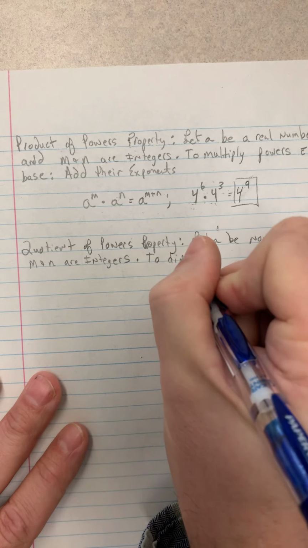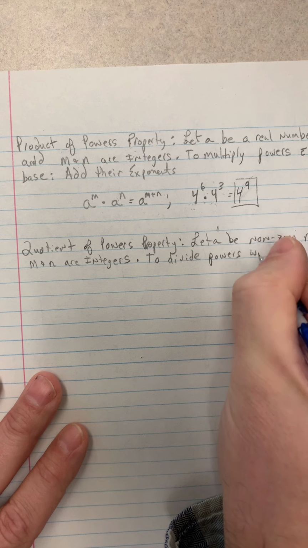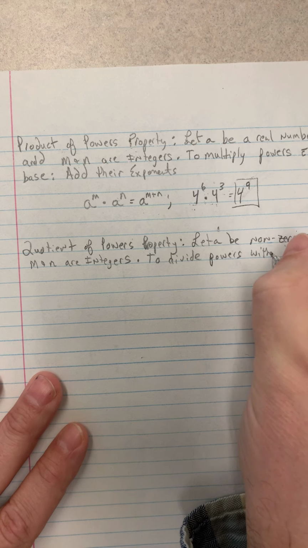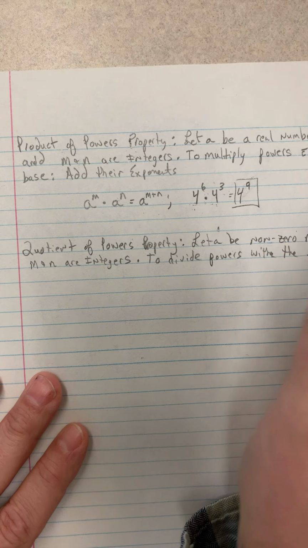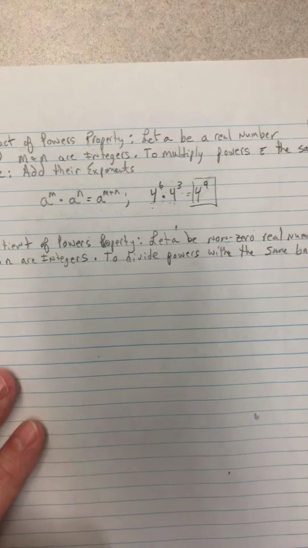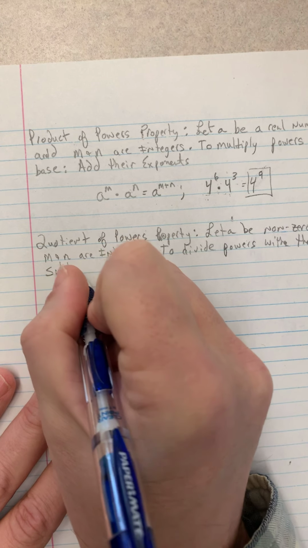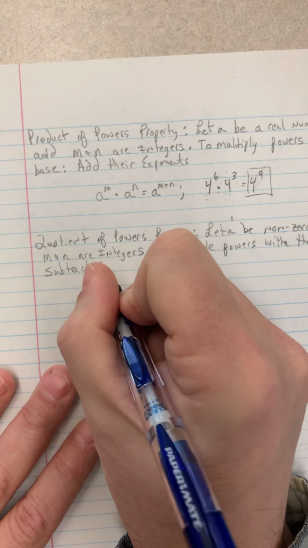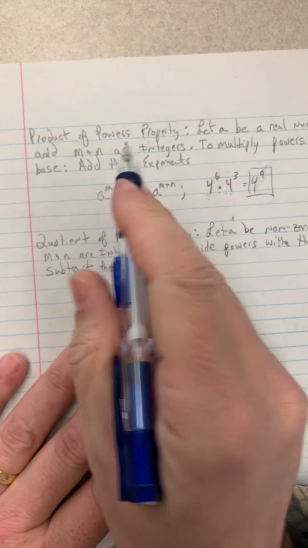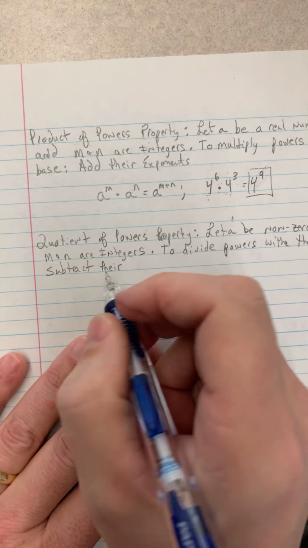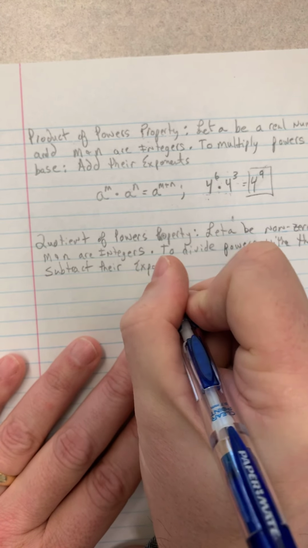To divide powers with the same base, hopefully your intuition is telling you you would subtract, because the opposite of subtraction is multiplication. And when I have a product and I add, if I have a quotient, I would imagine I would do the opposite. And I do subtract.